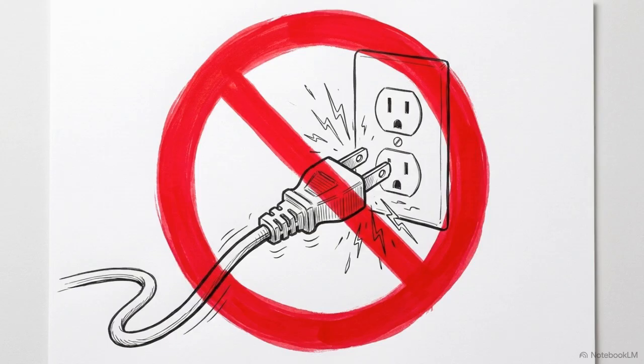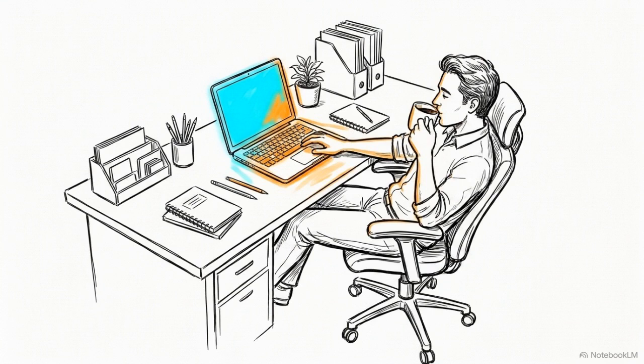This approach spares your hard drive from sudden power loss and file corruption that comes with yanking the plug or holding the physical power button. It is crucial to practice this sequence right now while your computer is running smoothly and you aren't under the stress of losing unsaved work.